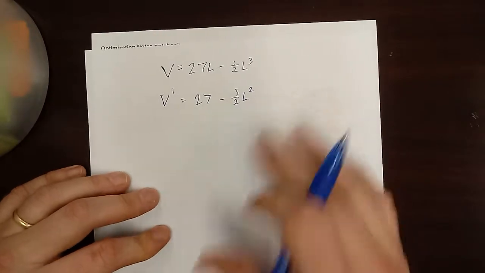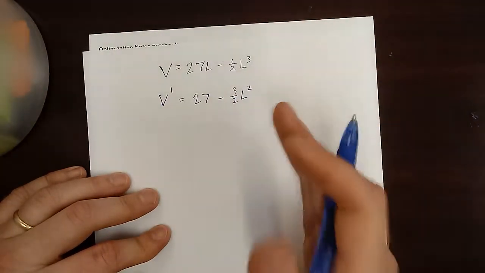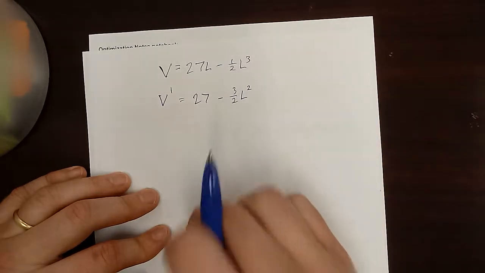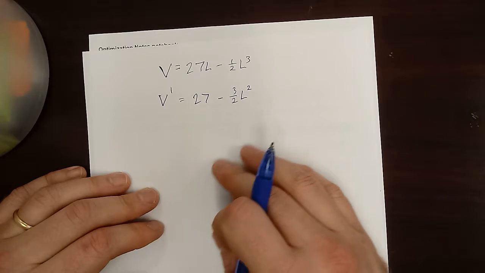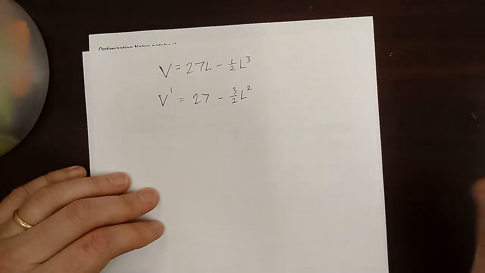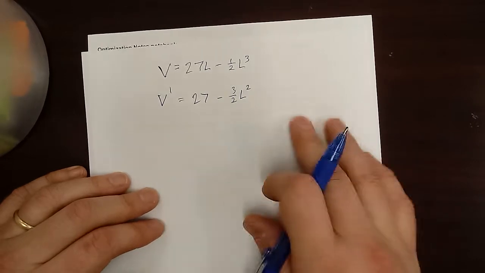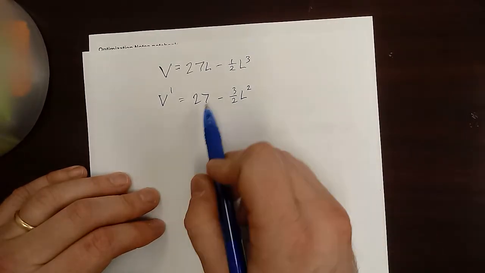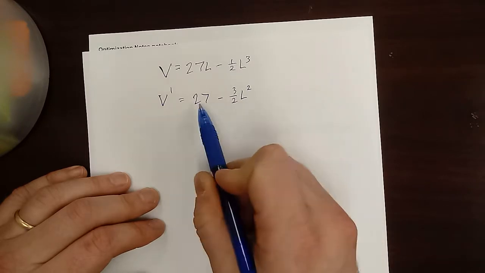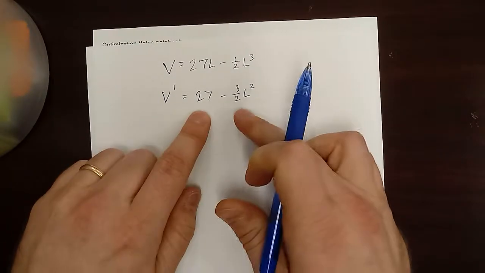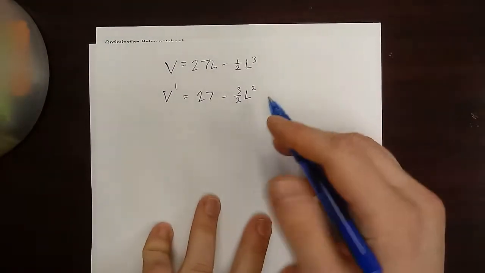And so we say, as I try different lengths, one of those is going to make the volume not change anymore. I'm putting it in, volume's going up, volume's going up, volume's going up. We hit the perfect number and it makes volume stop going up. And then the more we put in, the more it's going to go down. If you look here, 27 minus 3/2 L squared, we're really trying to find when those basically cancel each other out. And that's going to be our optimal volume.